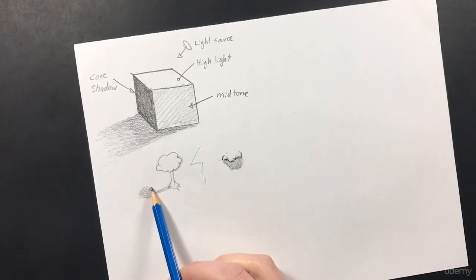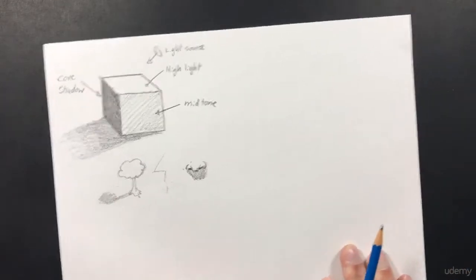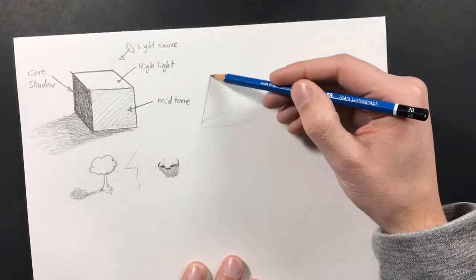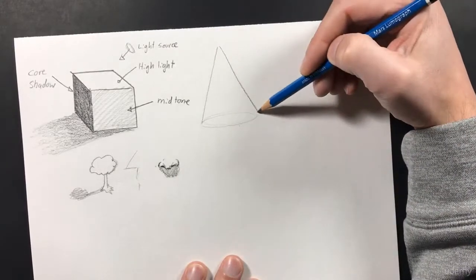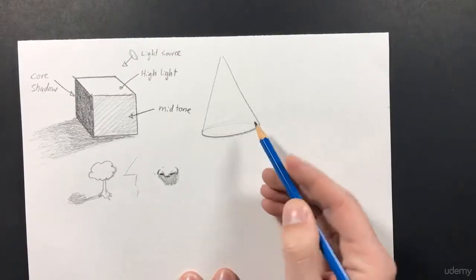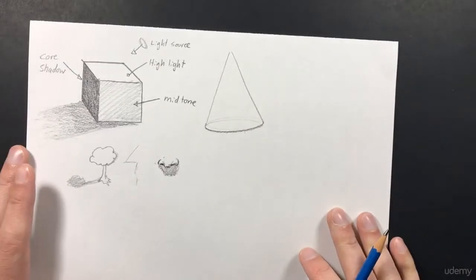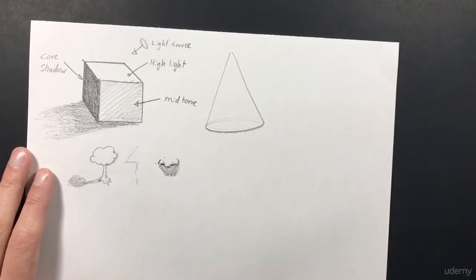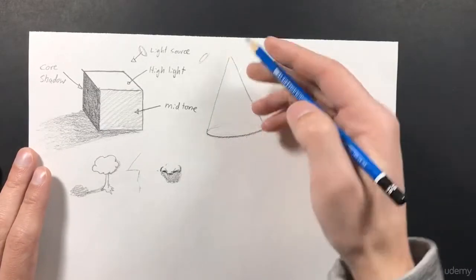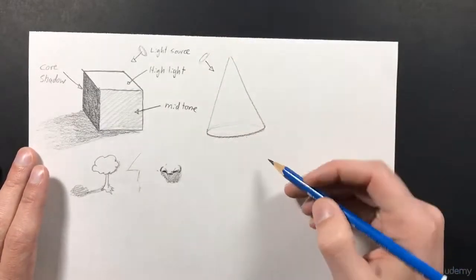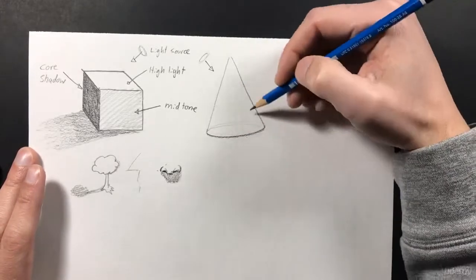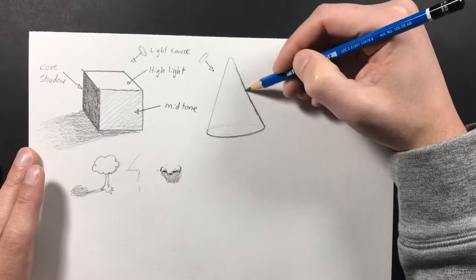Now let's go ahead and apply this to a few more shapes. So let's try applying this to a cone. So let's quickly draw a cone. So I'll draw my base, and then I'll draw my triangle. It's a little bit crooked, but that's all right. So there is our cone. So the first thing we want to do is we want to go ahead and find our light source. So our light source is going to be coming from this side this time and hitting it from this angle. So we know that this side is going to be getting hit by a bunch of light and this side is not. So we can start with this side and add in our core shadow.